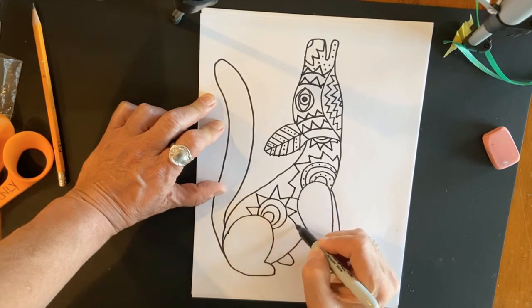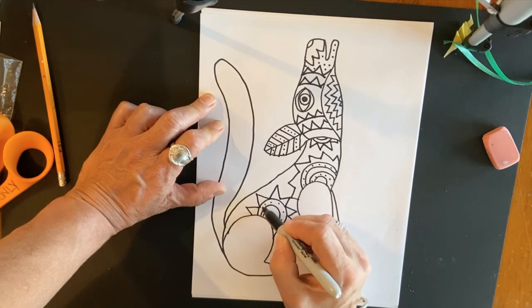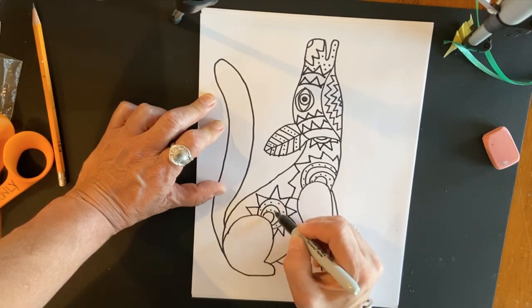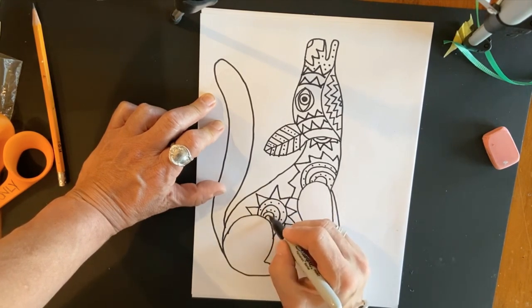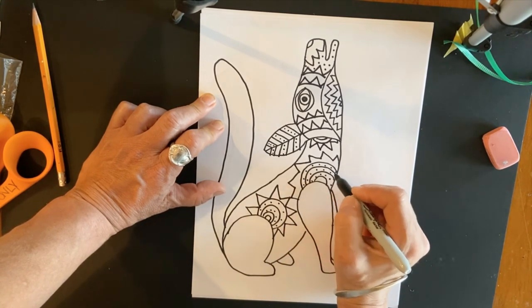So you can see I'm keeping it pretty simple. I'm gonna speed the video up and kind of finish these patterns. And then you can also see how I end up coloring this.